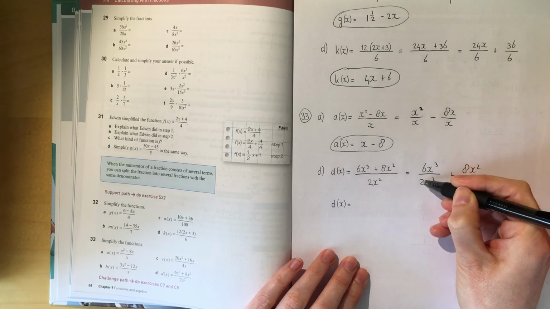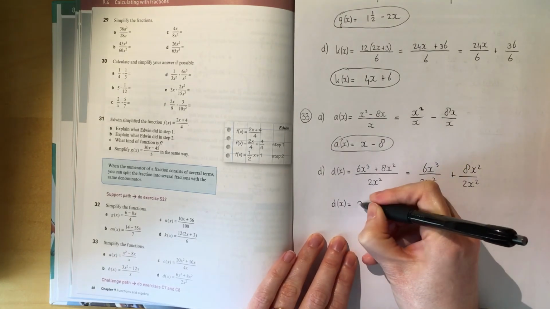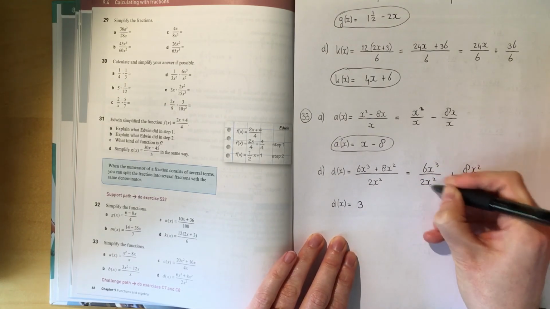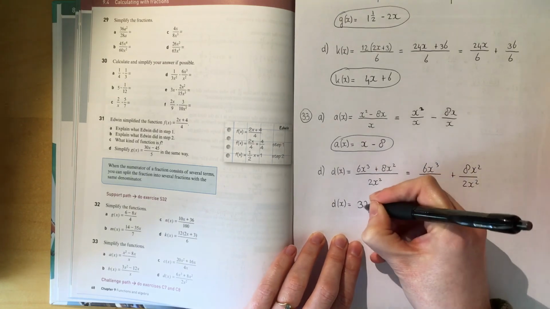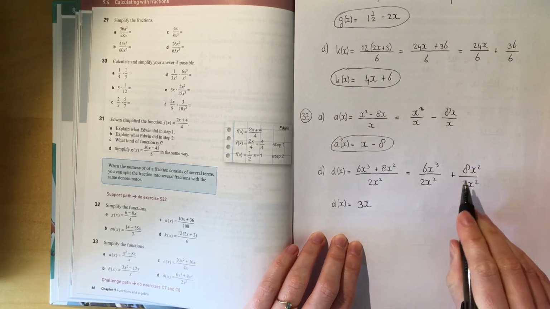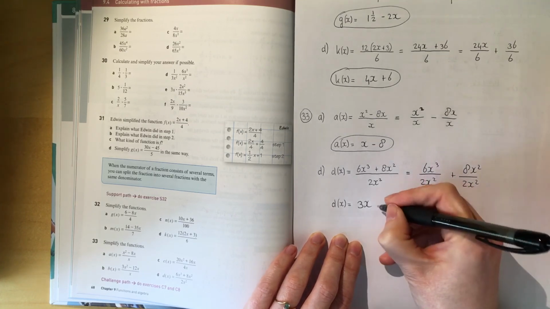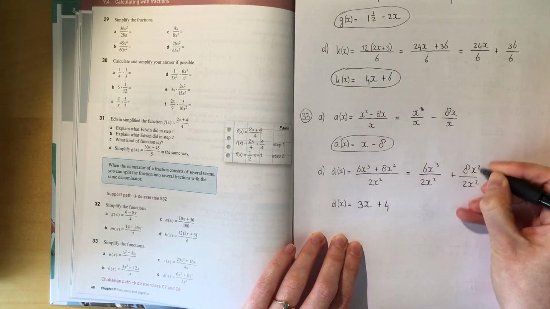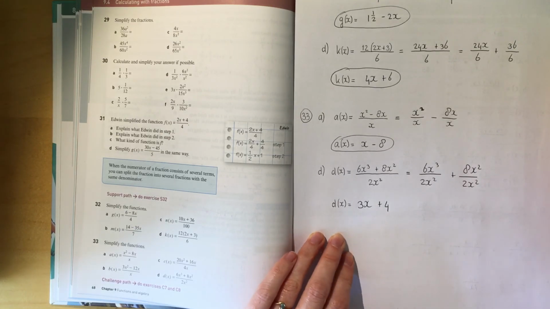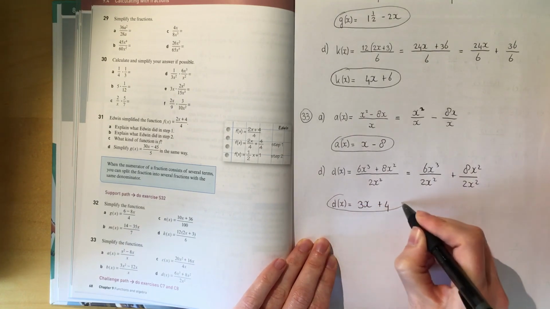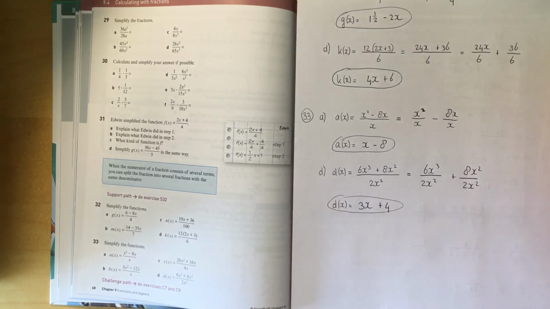Now, 6 divided by 2 is 3. X to the power of 3 divided by x squared is x. So this is the first term. Here we can divide 8 by 2. That's 4. And x squared divided by x squared is 1, so that just falls away. That means that the final answer is d of x is 3x plus 4.